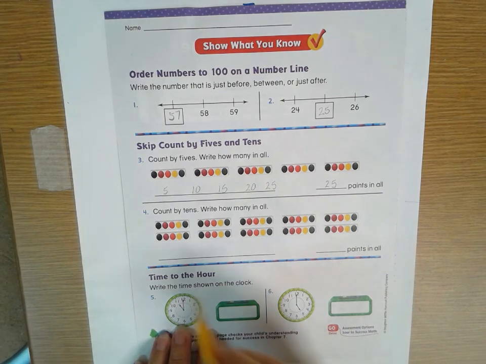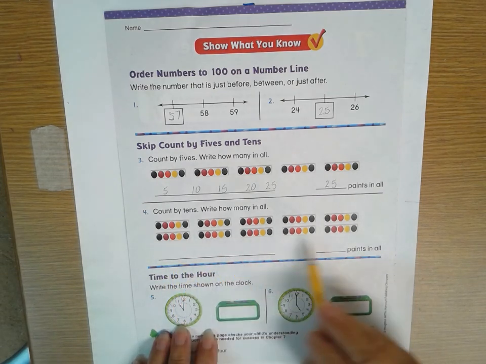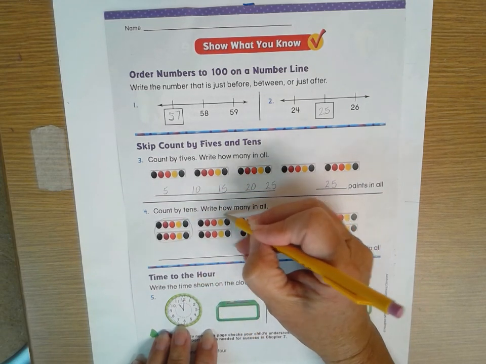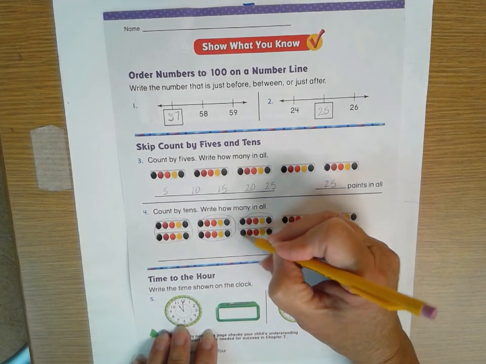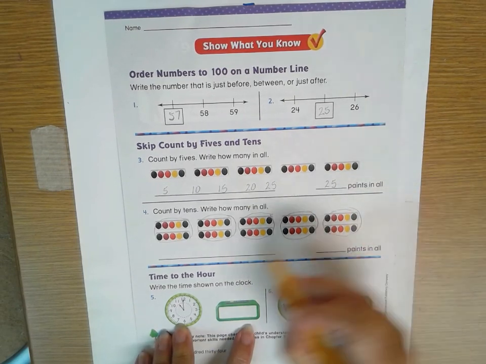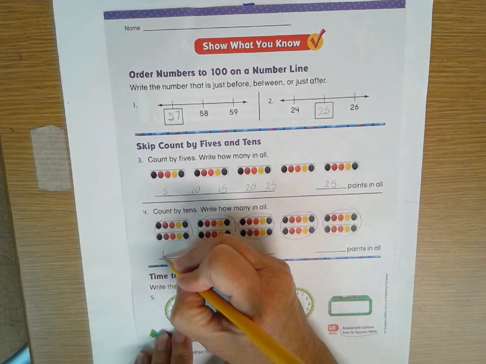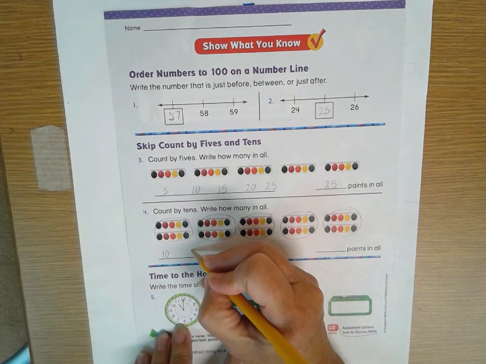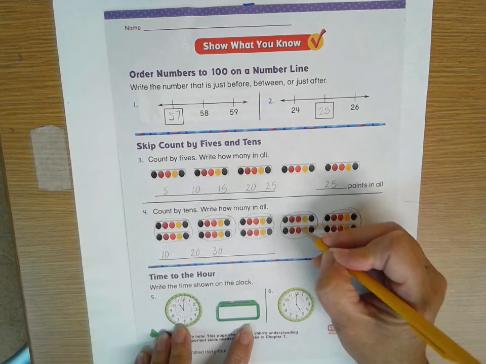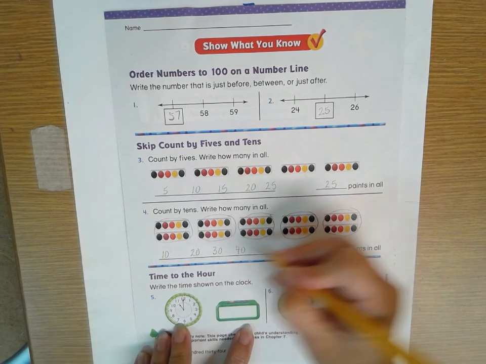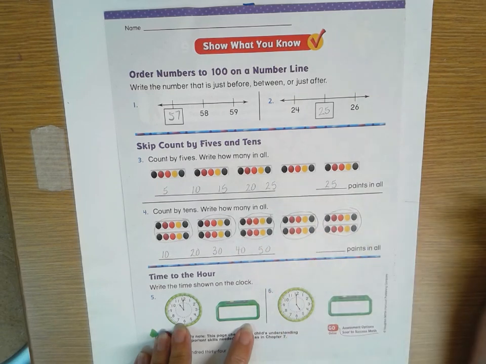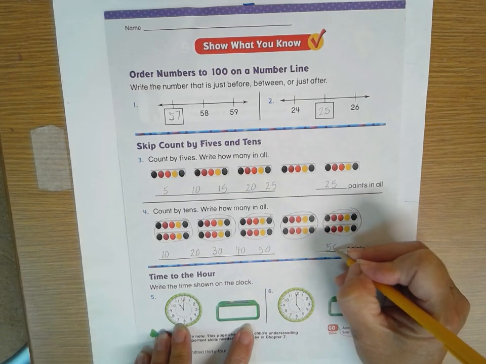And we have the same thing, we have the watercolors, but now we have groups of 10 because they have 2 trays together, so I know that's a group of 10, a group of 10, 10, 10, and 10. So if I skip count by 10s, it's 10, 20, 30, 40, 50. So we have 50 paints in all.